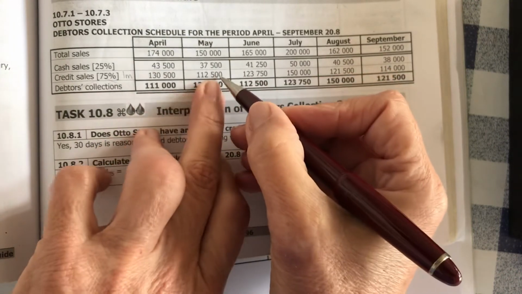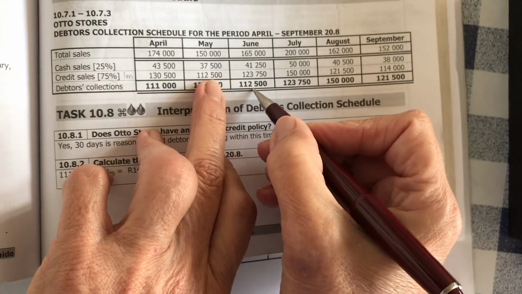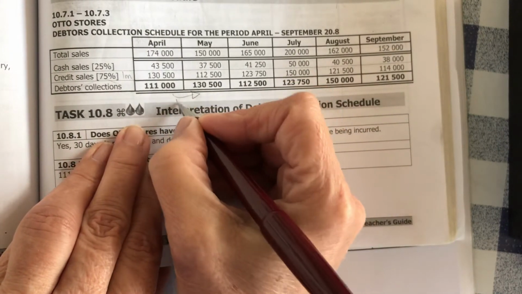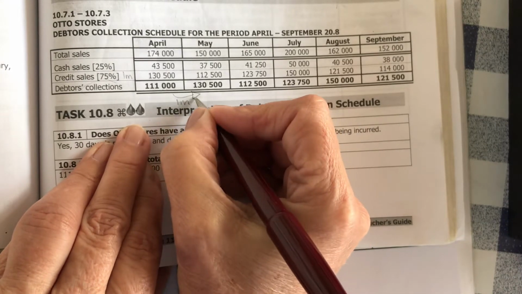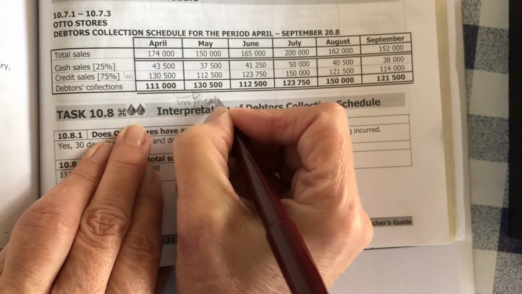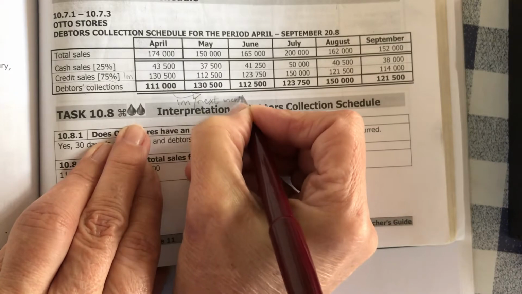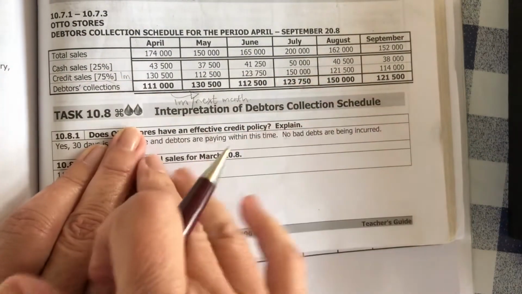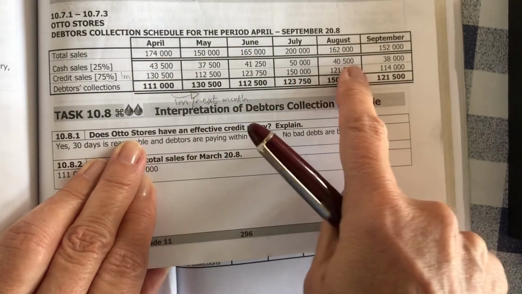The 75% from May will be paid in June. The next month, 1 month later, the next month. Okay? So that is just a simplified one, but that's not really how we do this.